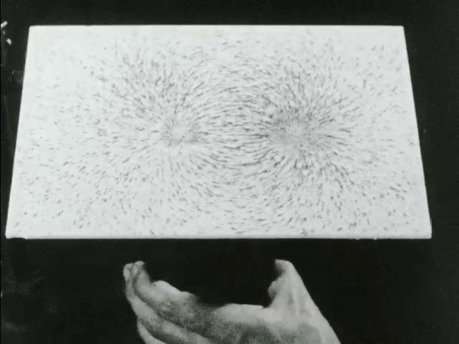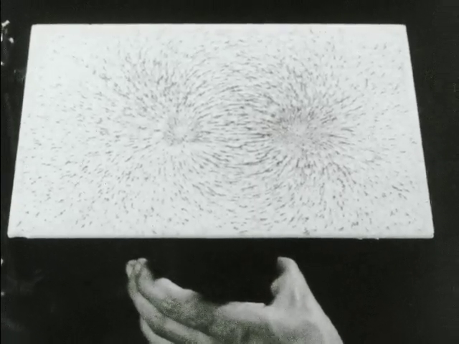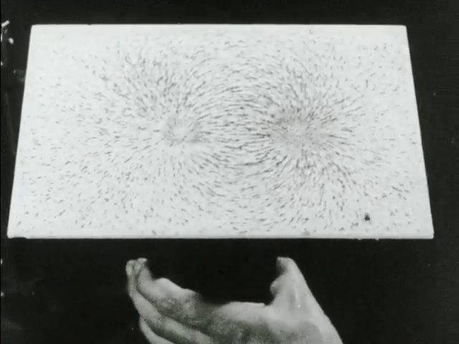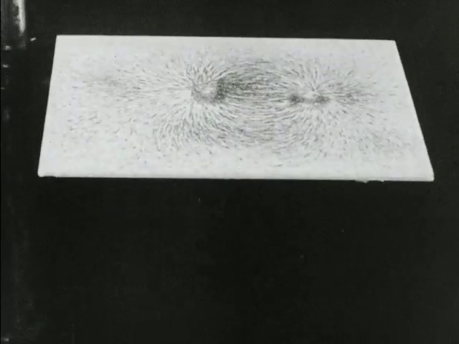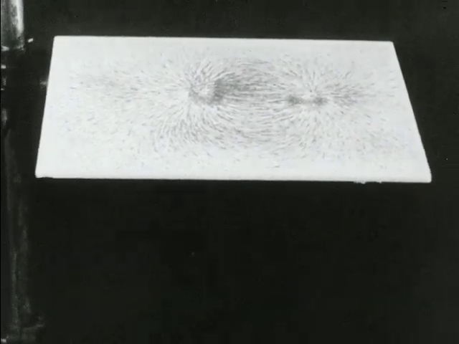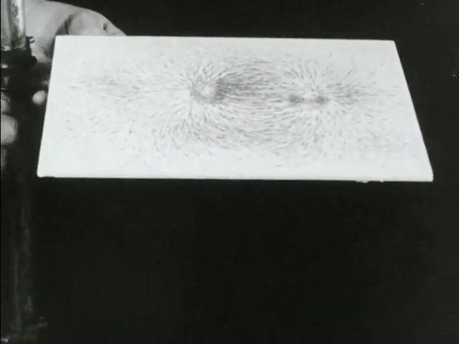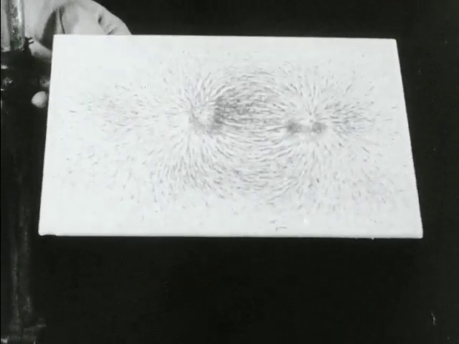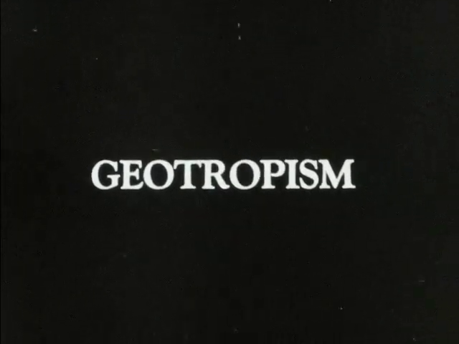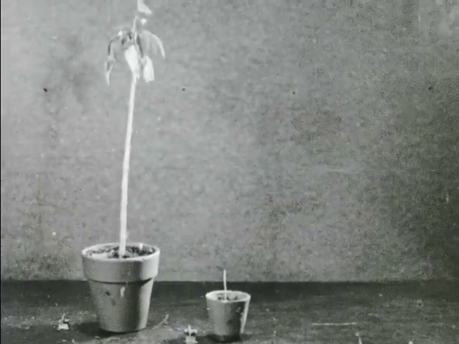If iron filings were living things, we would have called this oriented movement a tropism, from the Greek word meaning "I turn." If we remove the magnet and tip the plate, the filings are now influenced only by gravity. Therefore, they slide off the plate. Reaction in living things to the change in direction of gravity is called geotropism. Most organisms show this reaction.